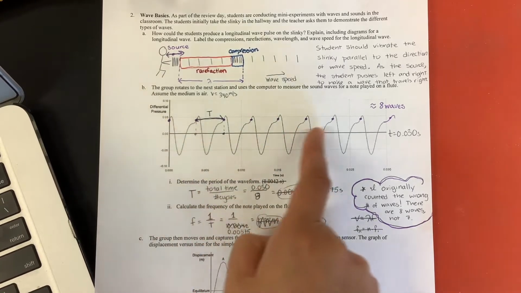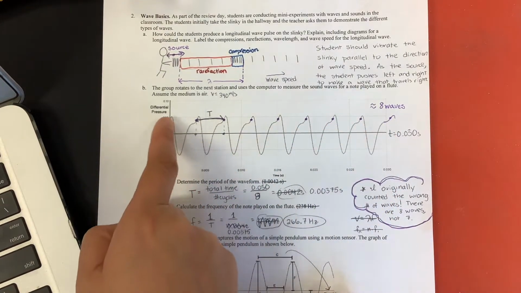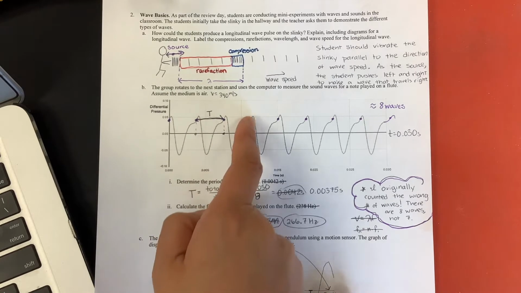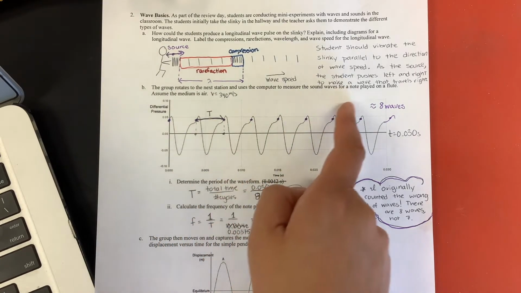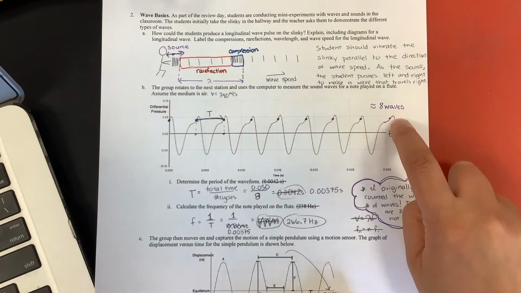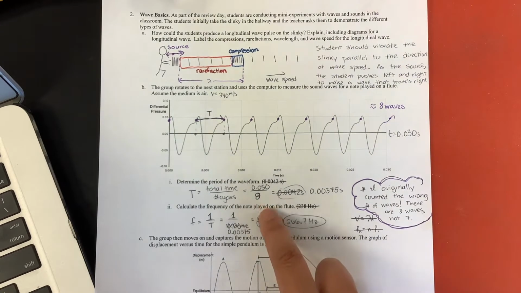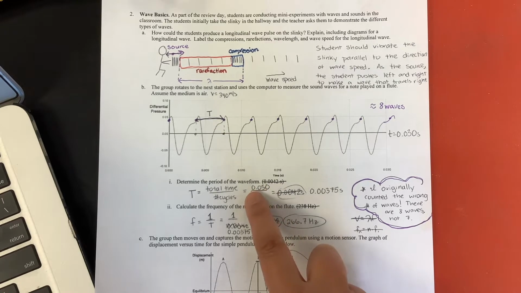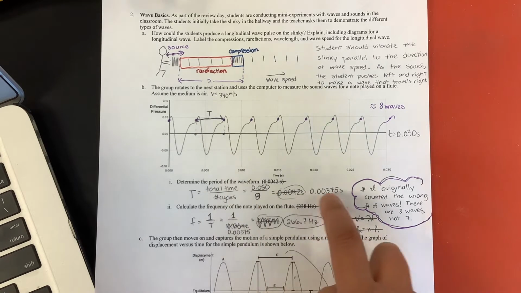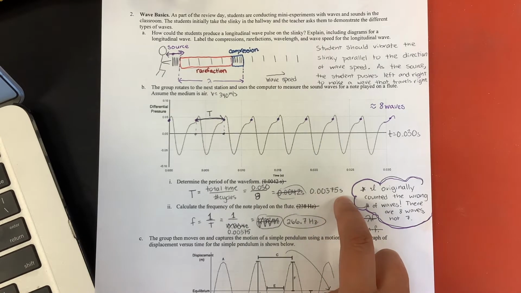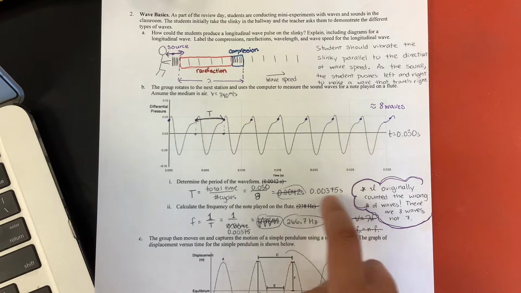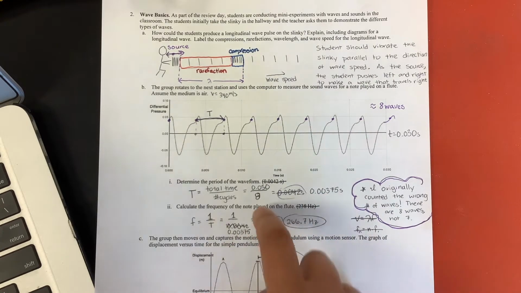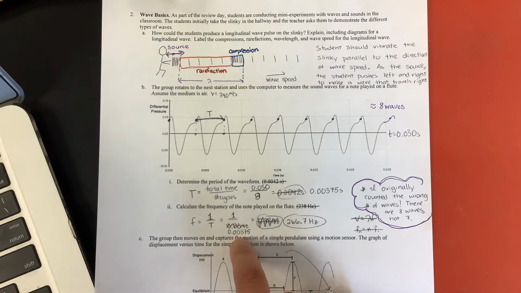So I marked these little purple dots on the answer key. This is 1, 2, 3, 4, 5, 6, 7, just under 8 total waves, not 7 total waves. So that changes these 2 answers. Since there are 8 waves, I would do a total time of 0.03 divided by 8 to get a period of 0.00375. And taking that period of 0.00375, 1 over that value gets a slightly higher frequency of 266.